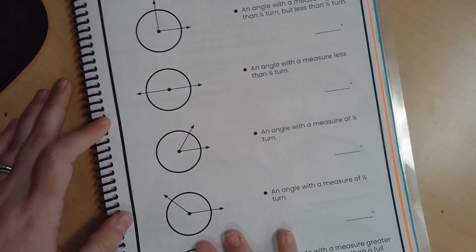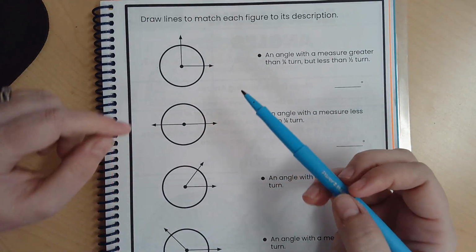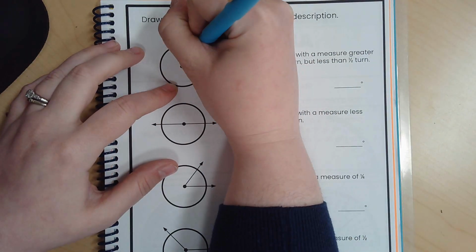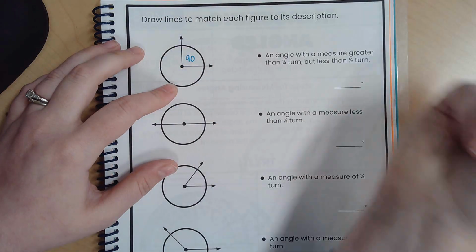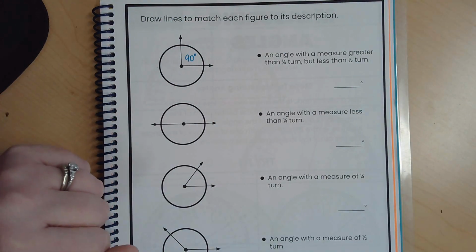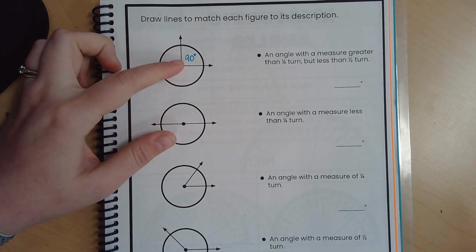So if we flip over to here, we're going to draw lines to match each figure to its description. So this one, if we take a look, I'm going to label it to help me. This is 90 degrees. We put this little symbol, that means degrees, instead of writing it out. So that's a 90 degree angle. It's also a 1/4 turn.